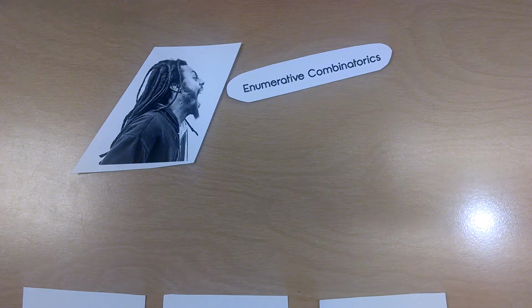Okay, in this lesson we are going to study enumerative combinatorics, which is just a fancy word for saying that we are going to be counting, and we're going to be coming up with different shortcuts for counting arrangements and groups of objects. So let's start off with an example. Let's say that we want to count.